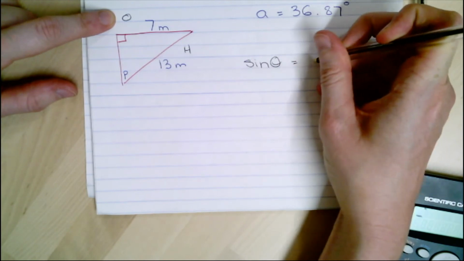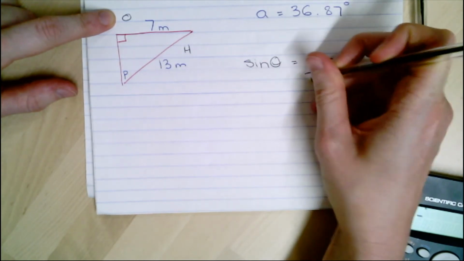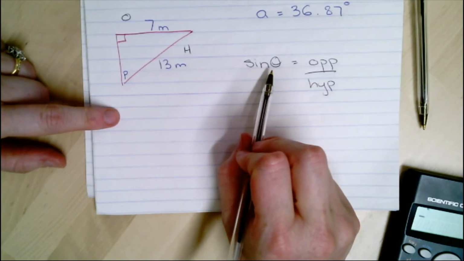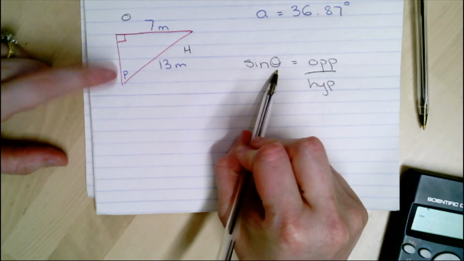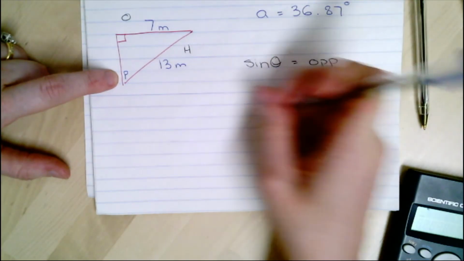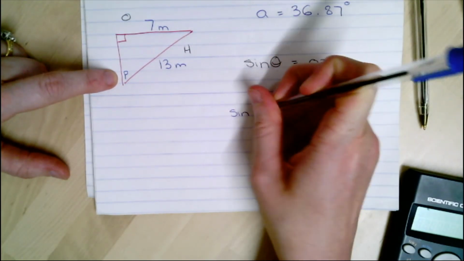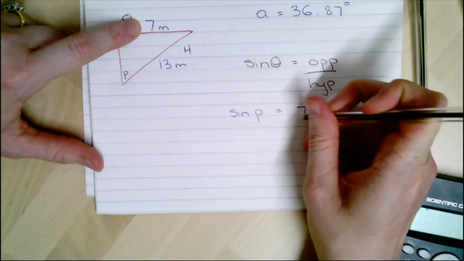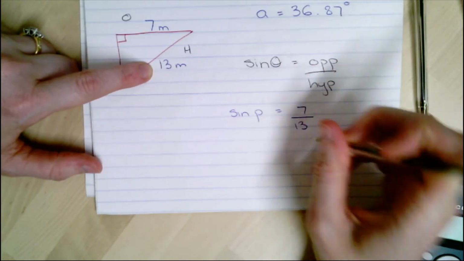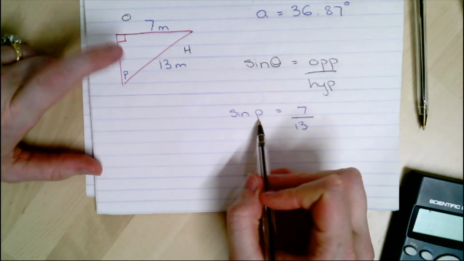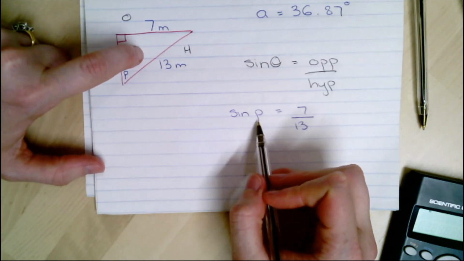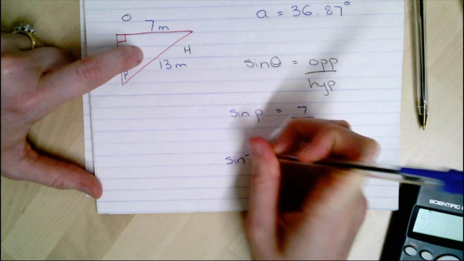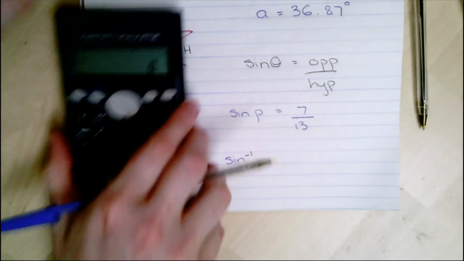First I'm going to write out what sine is equal to. Opposite over hypotenuse. Great, then I'm going to fill in these blanks. Instead of putting my theta symbol, I'm going to put the letter P. So sine P is equal to, my opposite side is 7 and my hypotenuse is 13. Now, because I'm trying to find an angle that's inside the triangle, I need to use inverse sine. So sine with a little -1.